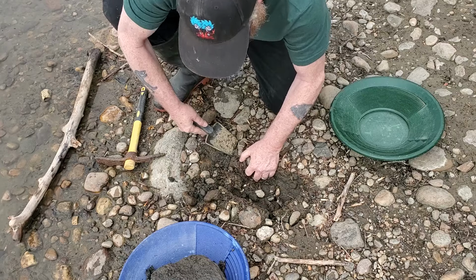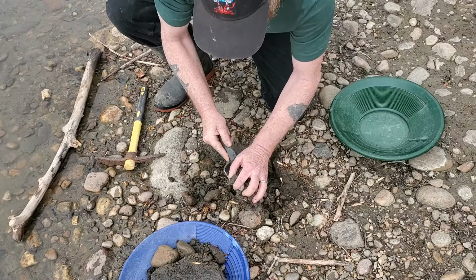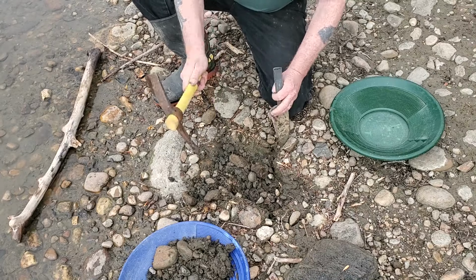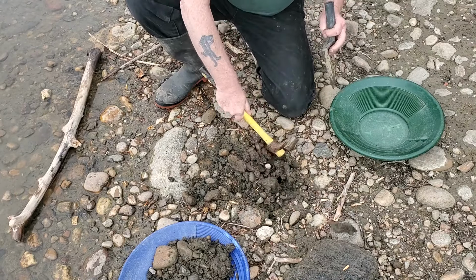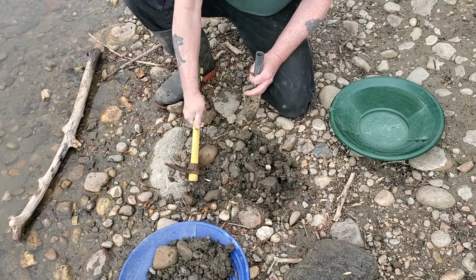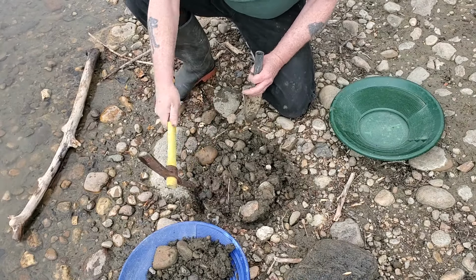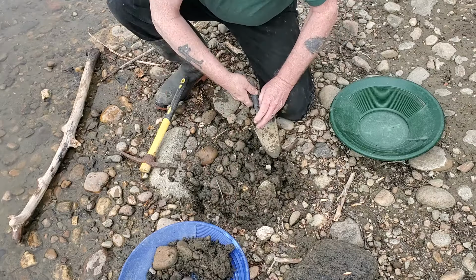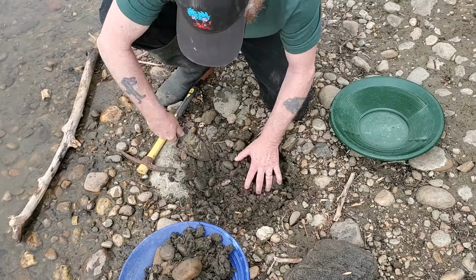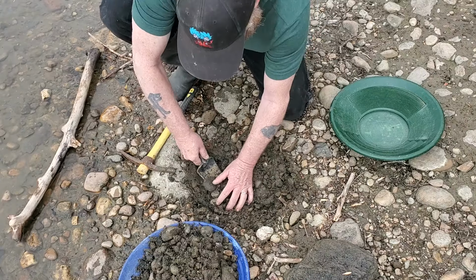That's a nice big heavy rock that dropped out of the rocks. That's a good sign. There's a nice big heavy rock here that's come out too. That's a heavy gravel too. Everything is looking favorable. It's everything I'm hoping to see as I go deeper. Everything I'm pulling out are denser rocks. So we'll fill that pan first.